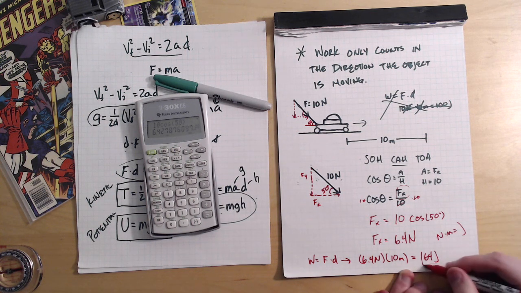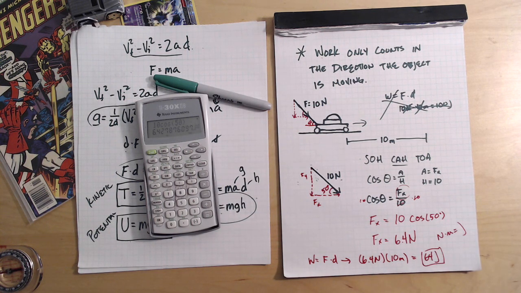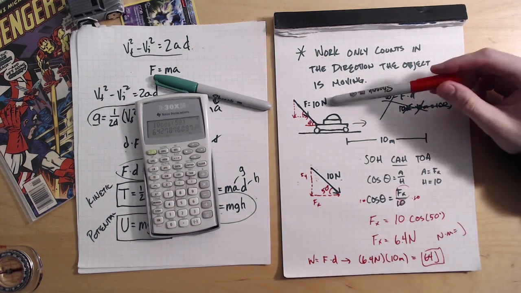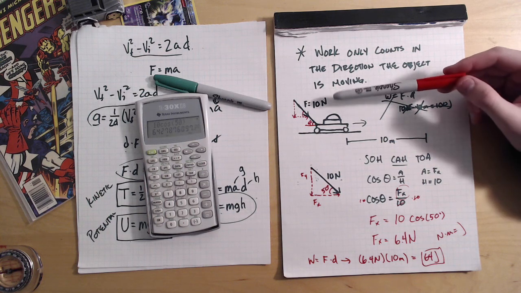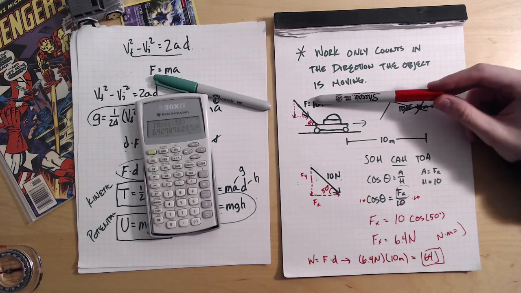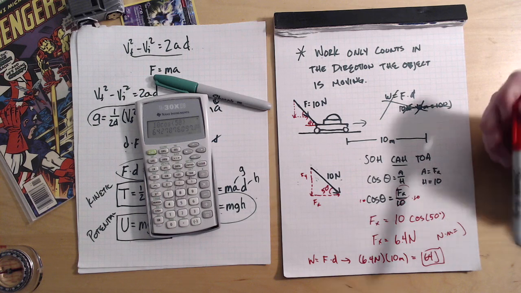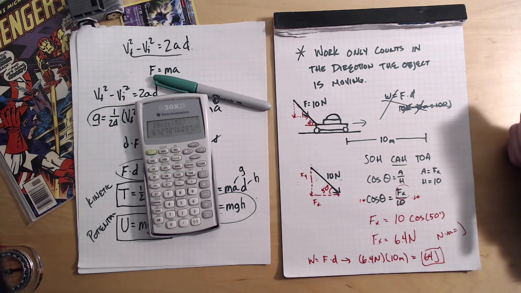So 64 joules is how much work we're actually doing on the lawnmower. We're still pushing with a force of 10 newtons, so we're still pushing with all of that force, but just a fraction of it is actually being used to push the lawnmower forward.